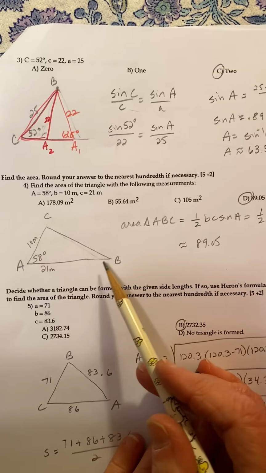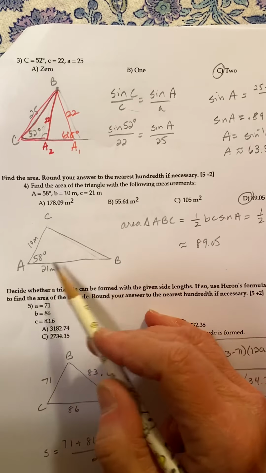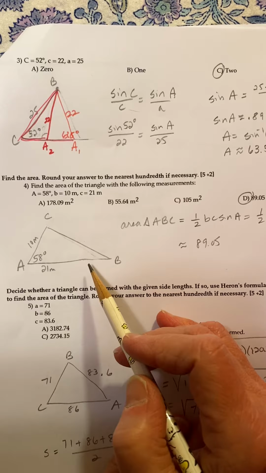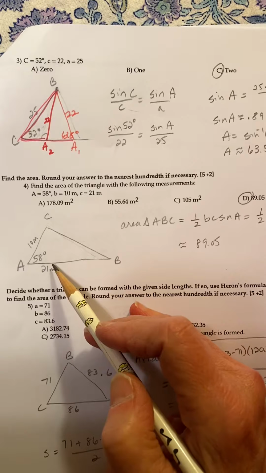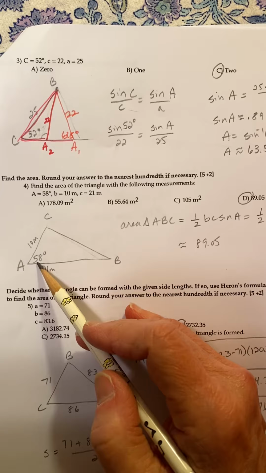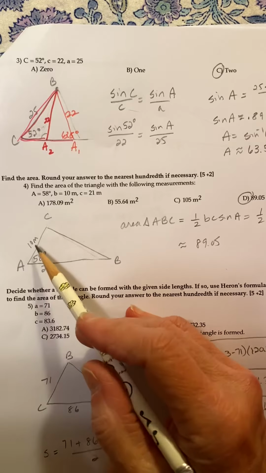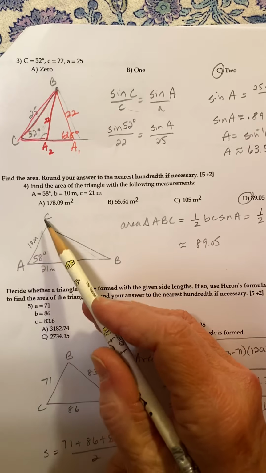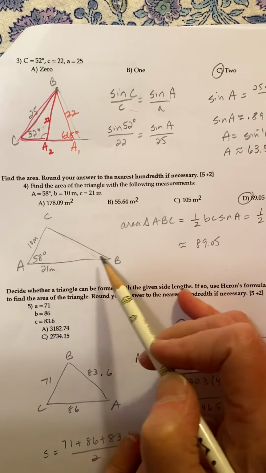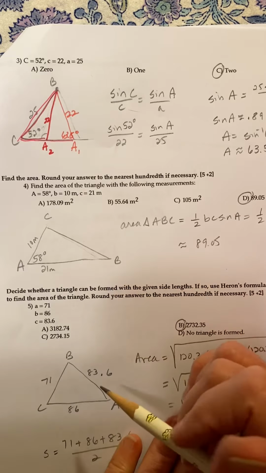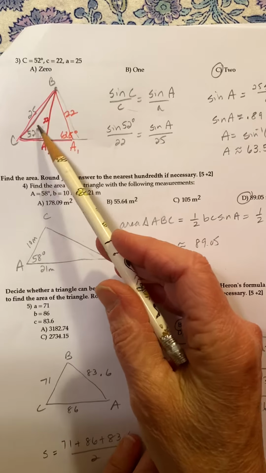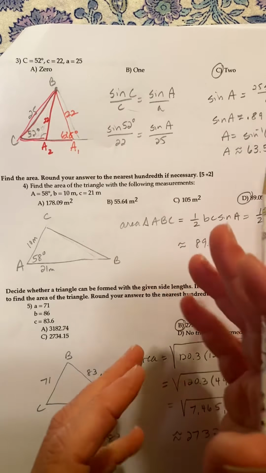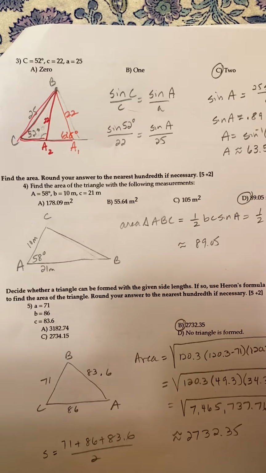Let me make a comment about drawings real quick. I like to do my drawings as close to the sizes as possible. So here I drew a 58-degree angle. That's roughly almost a 60, so it's not that small, but it's not over 90 obviously. And the side measuring 10 I made a lot less than a side measuring 21. Up here I drew an angle that looked sort of like a 52-degree angle. It helps your drawings if you just ballpark close to what the measurements are.